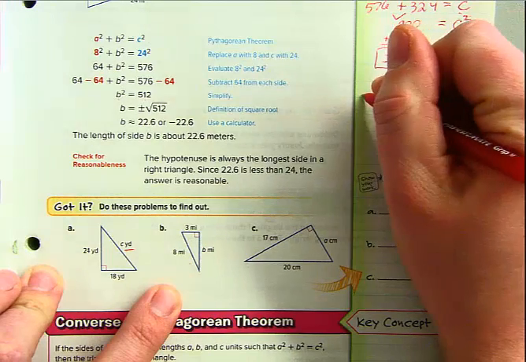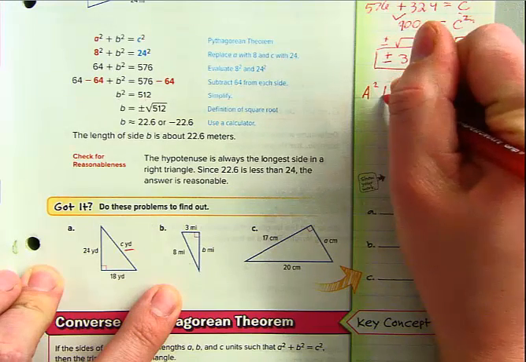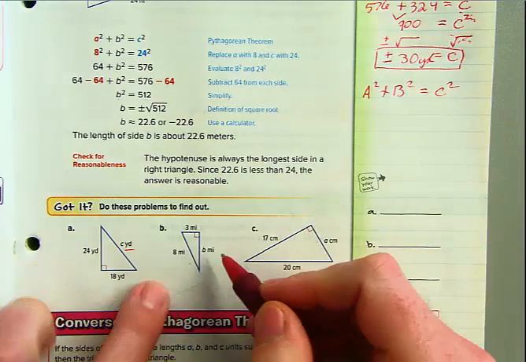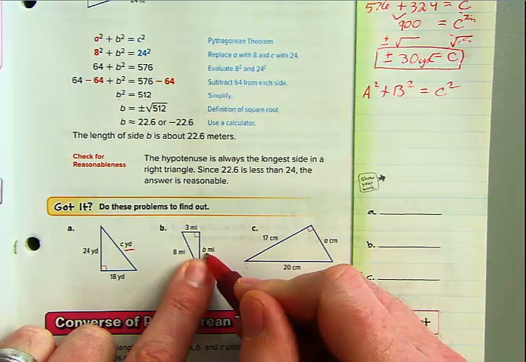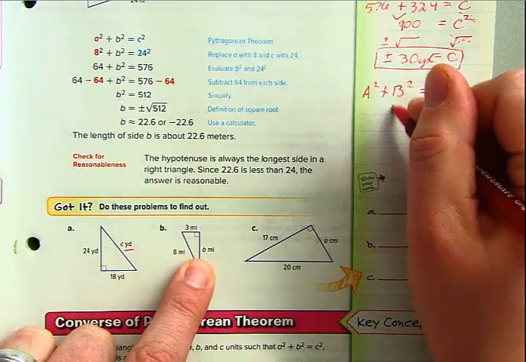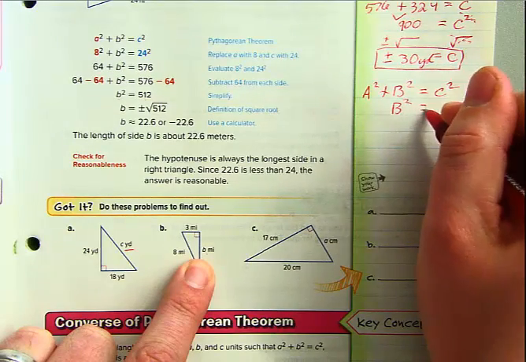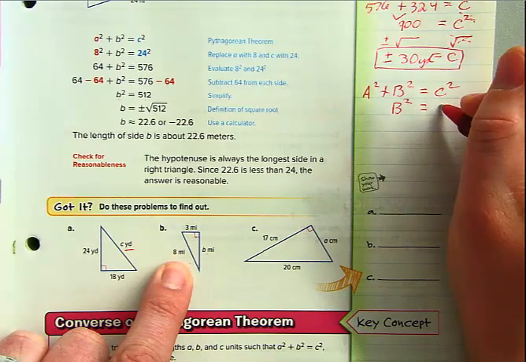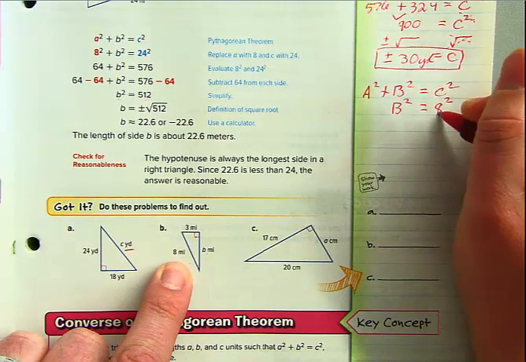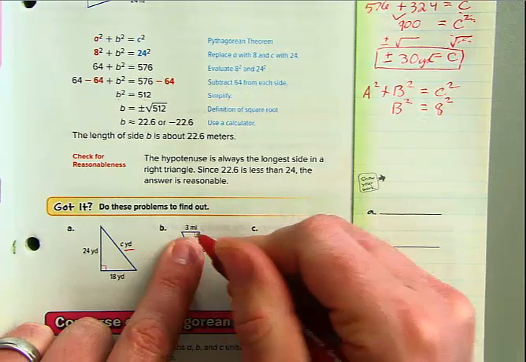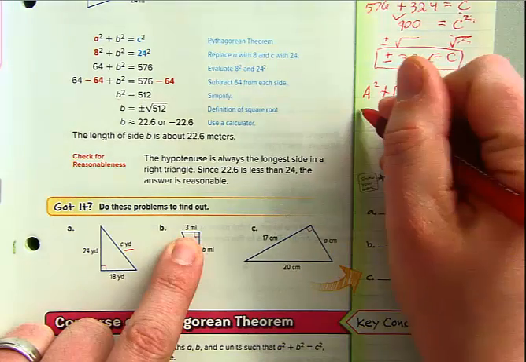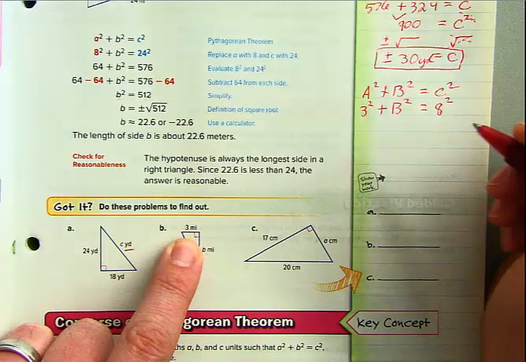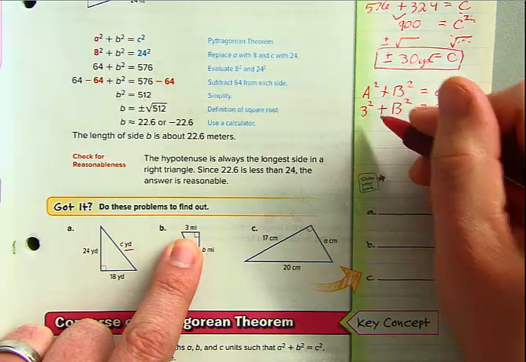So just like before, I write down my formula first. a squared plus b squared equals c squared. Then I plug in what I know. Well, I know that b is going to stay b because I don't know it. I know the one across from the 90 degree angle is the hypotenuse, which is 8, then squared. I know this side must be a, the other leg, which is 3, and it is squared, because that's what the formula says. Then, just like before, I square the numbers.